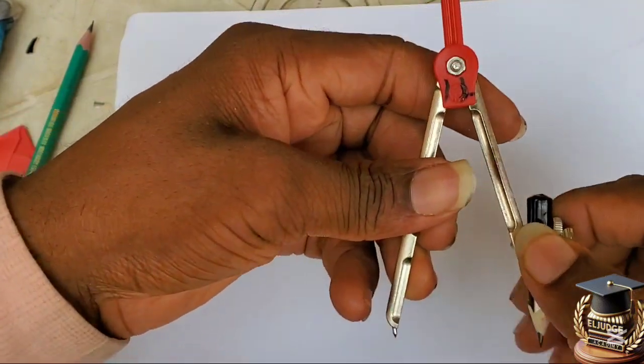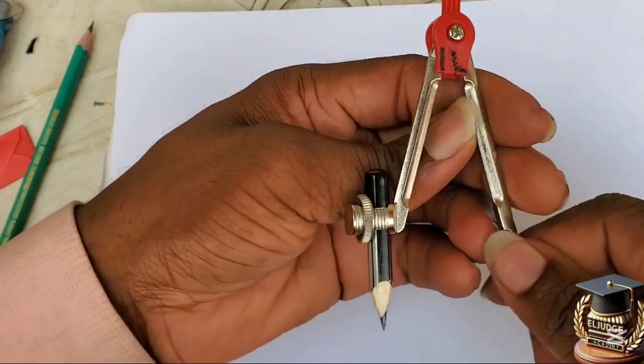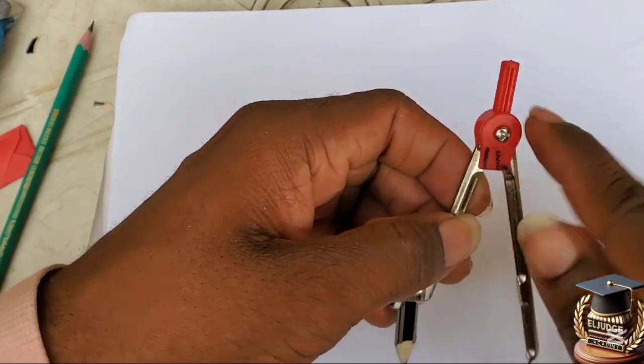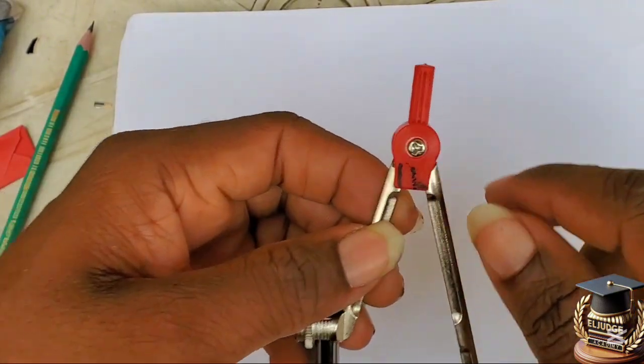So you tighten this, and if possible, you can make use of a screwdriver to tighten this particular screw to avoid errors while constructing.